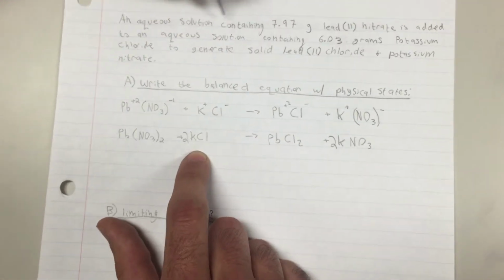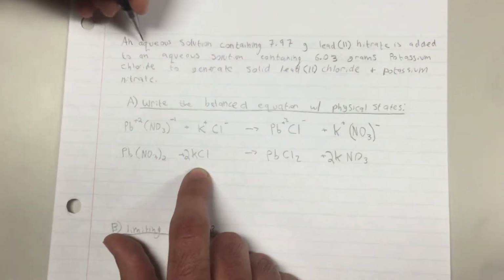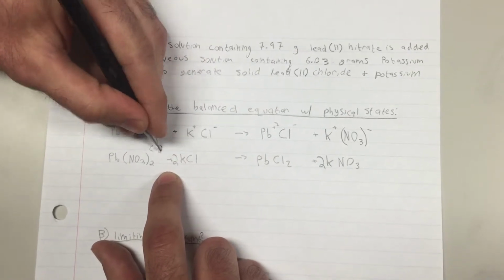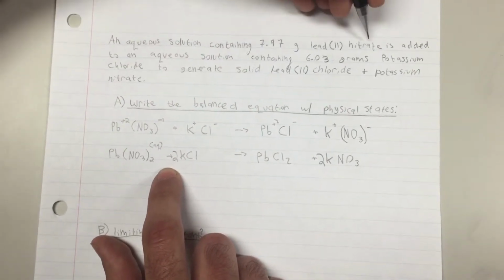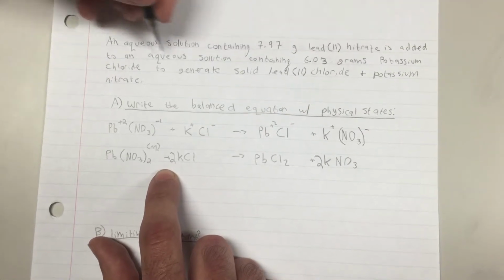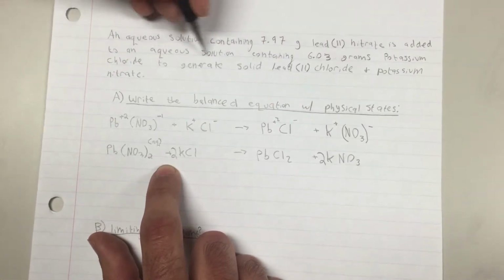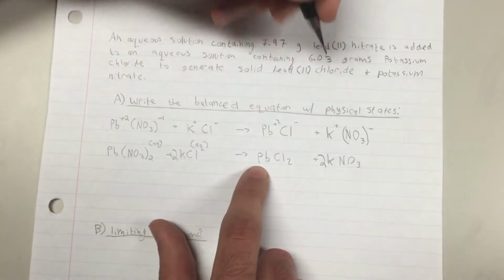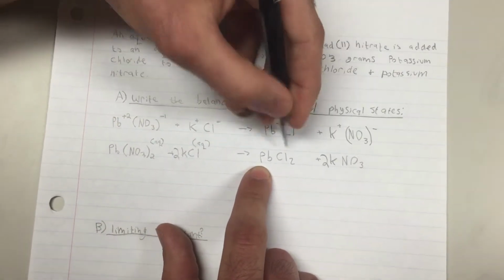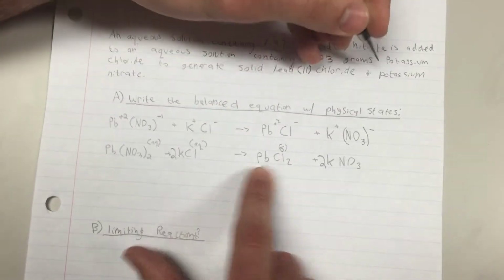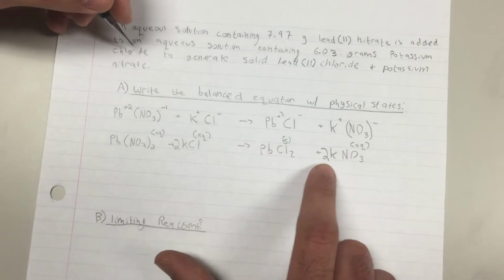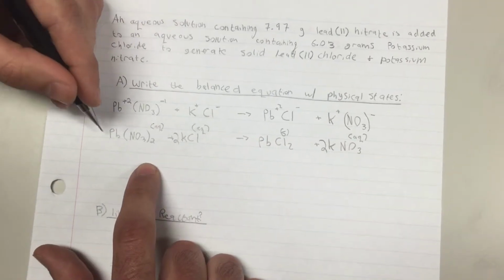We're going to write the physical states out now. According to the problem, this is an aqueous solution, so that's an aq. Lead nitrate is aqueous, and potassium chloride is also aqueous. It says solid lead chloride, so this is a solid, and potassium nitrate is also aqueous. So this is our balanced equation with physical states.